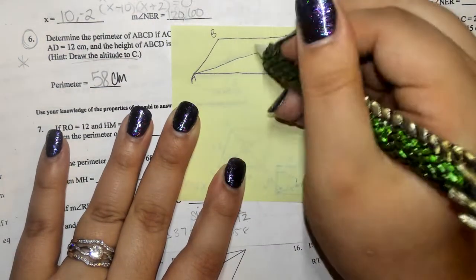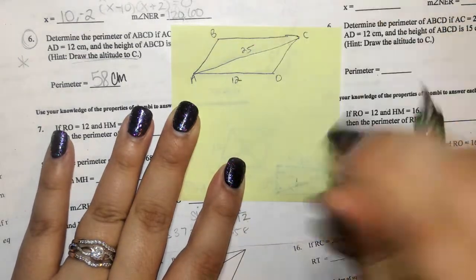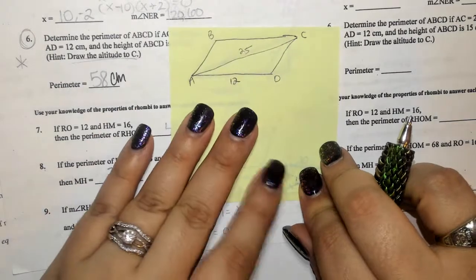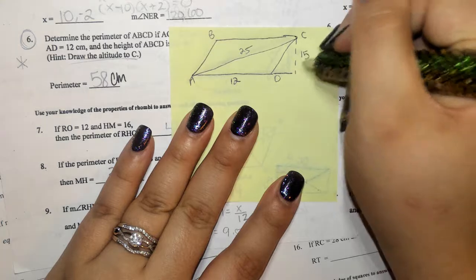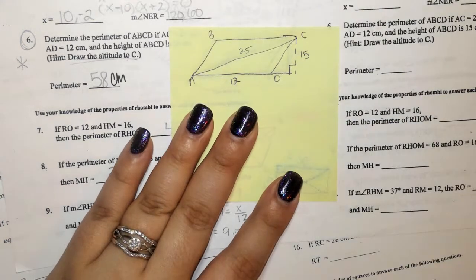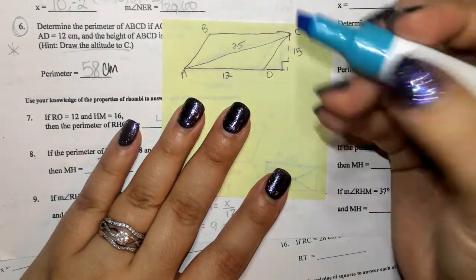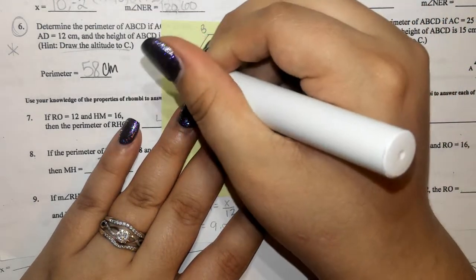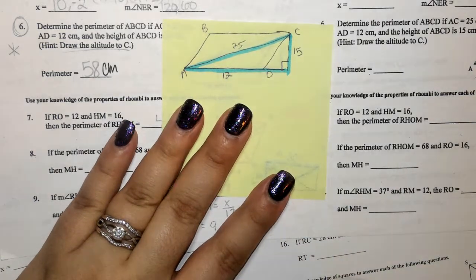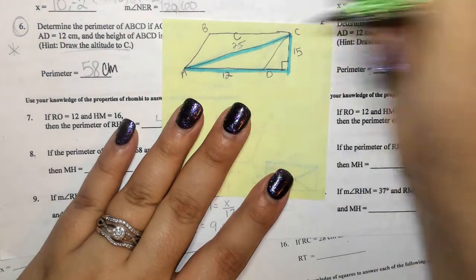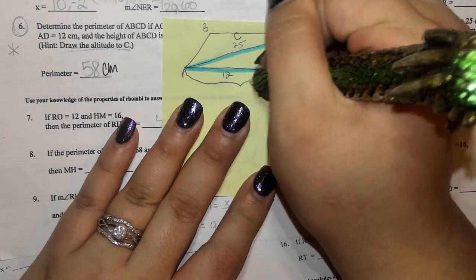So I'm going to connect AC. That's 25. It says AD is 12. And the height of the whole thing is 15. I am going to draw a height out here for 15. Now I have just created one huge right triangle. If I know that AC is 25 and this is 15, what is this whole bottom part?